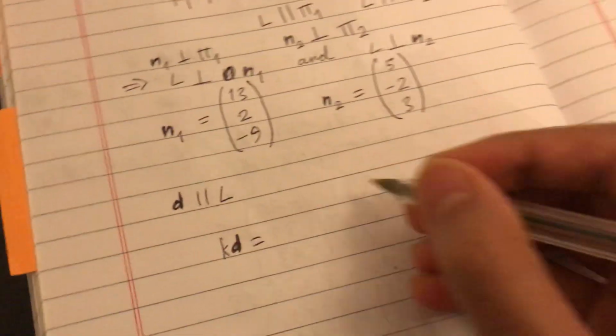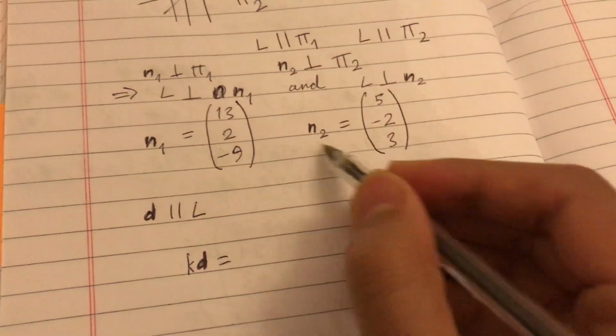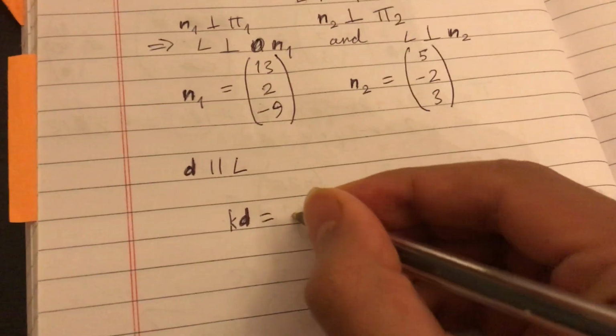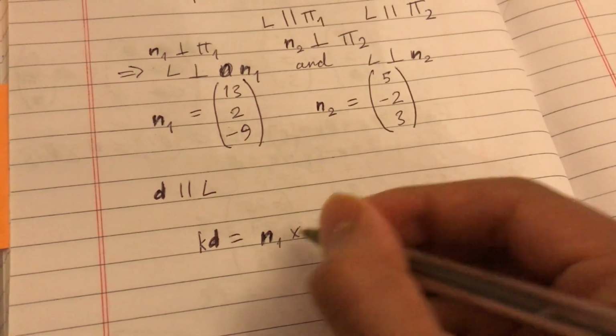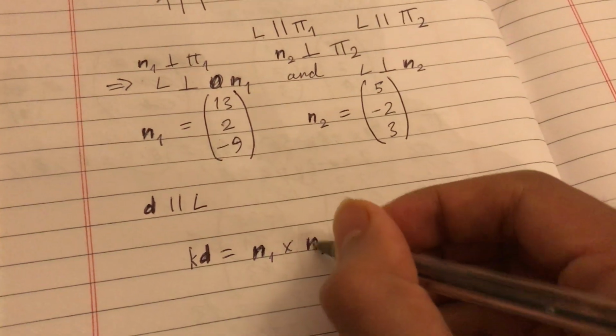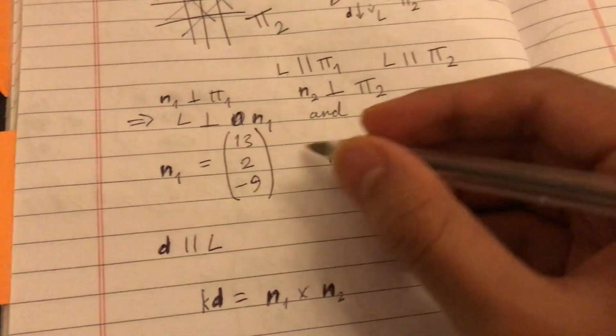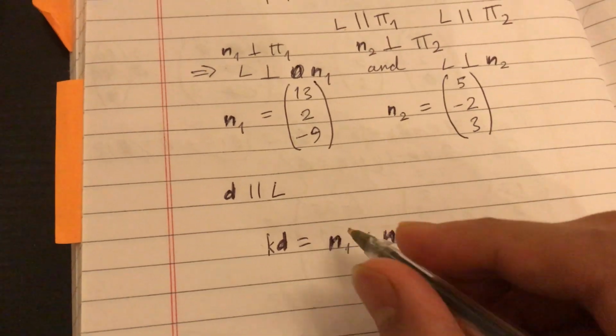You'll see why later on. KD equals the cross product of n1 and n2, n1 cross n2. So we take the cross product of these two, and hence we're going to find D.